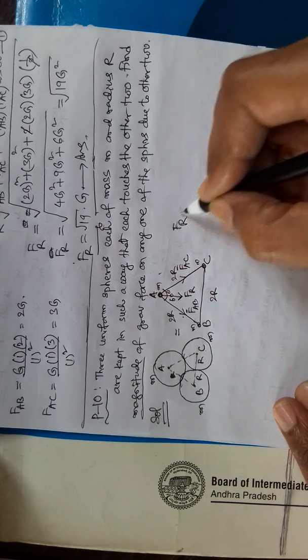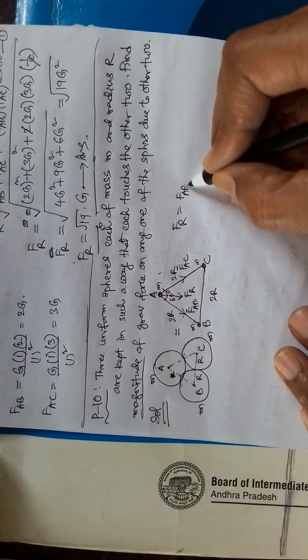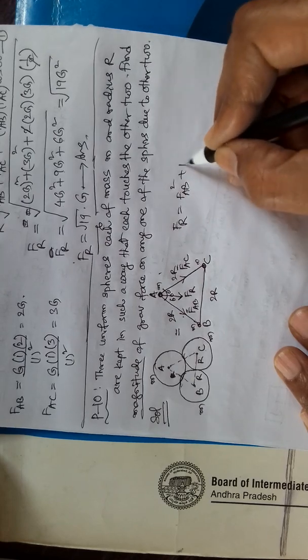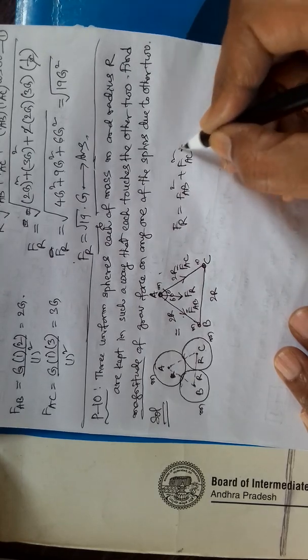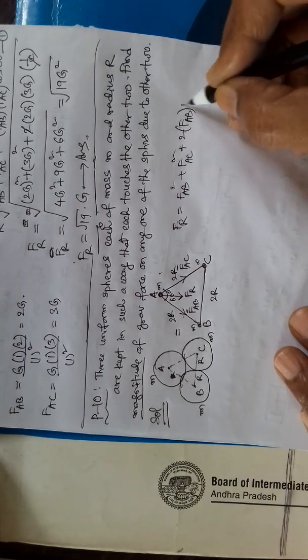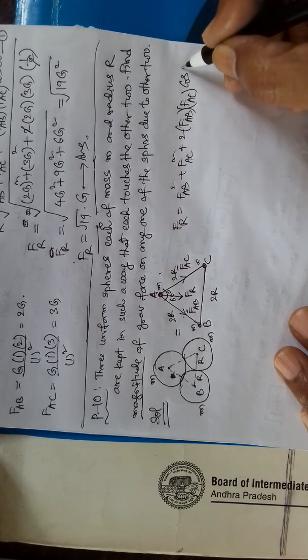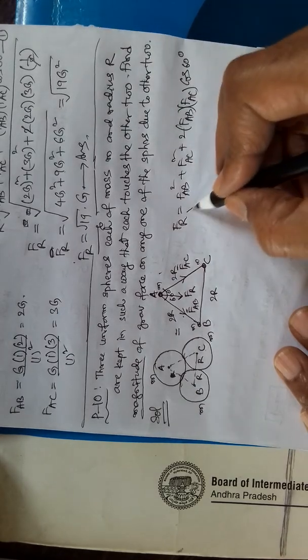So here only magnitude is asked. Therefore FR is equal to under root FAB square plus FAC square plus 2 FAB FAC cos.